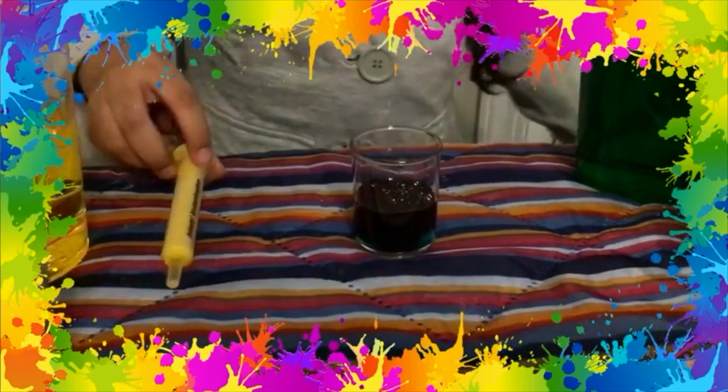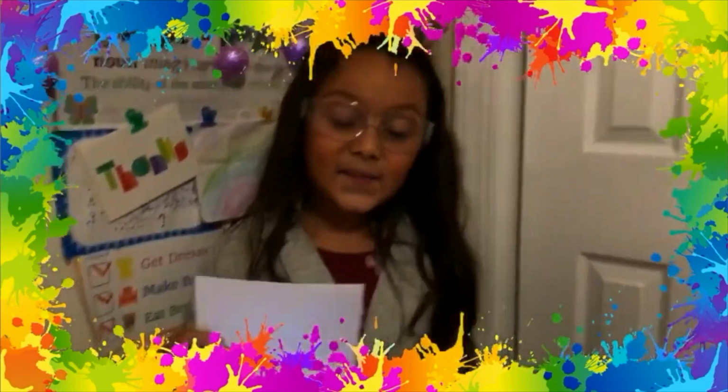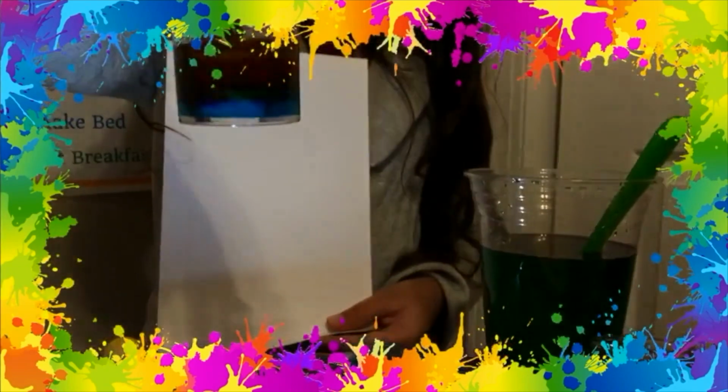So now, as you can see, I put it over a light. Can you see? And you can see that the blue and the green didn't mix. Different densities didn't allow the colors to mix.